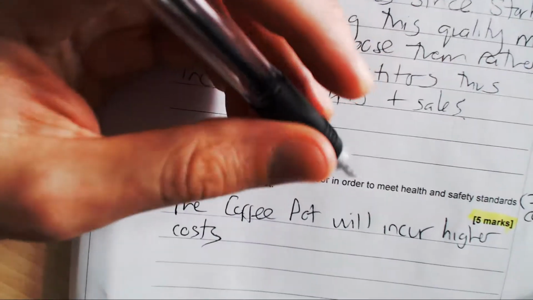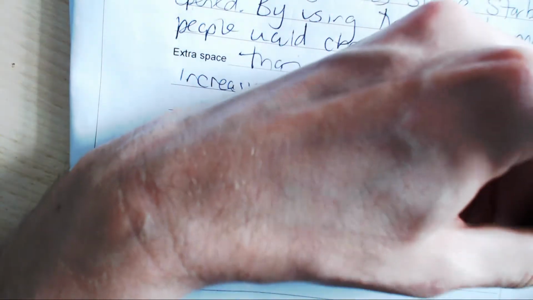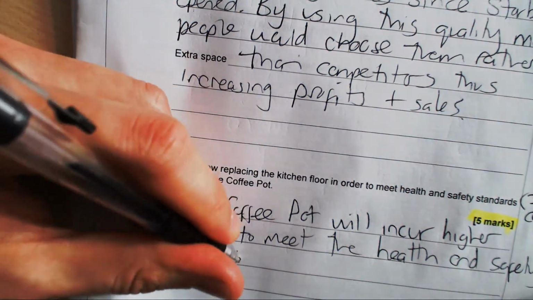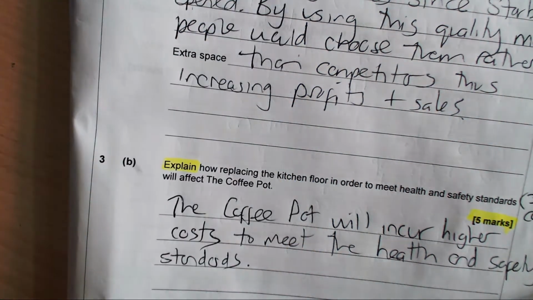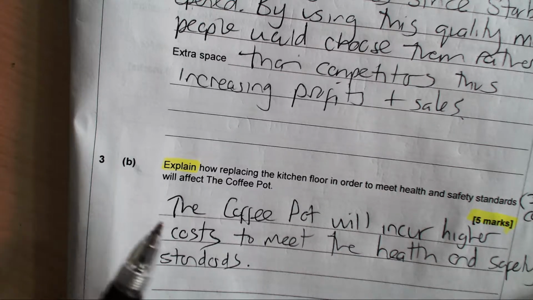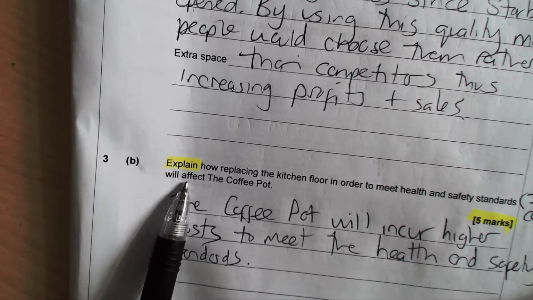So the coffee pot will incur higher costs to meet the health and safety standards. Okay, now, I could have with this question gone for a positive effect. Notice that.